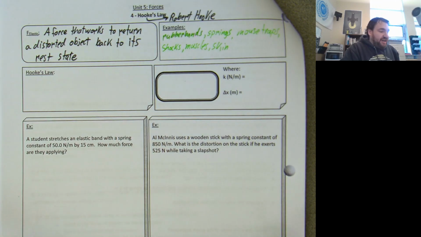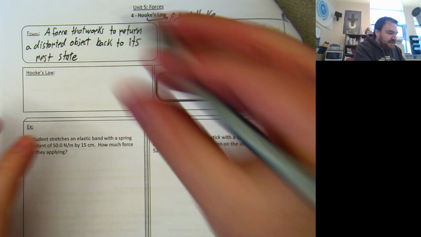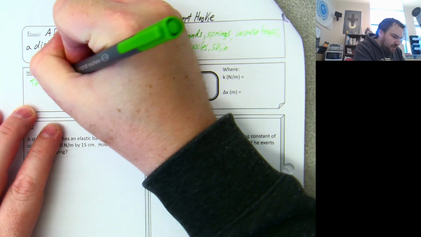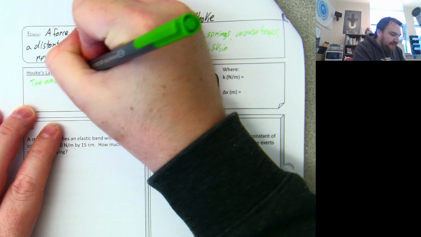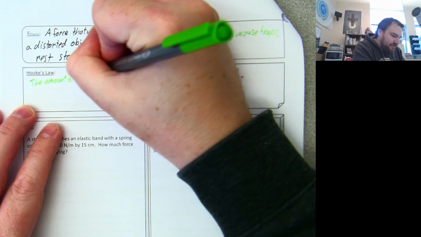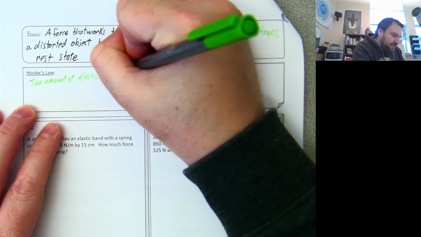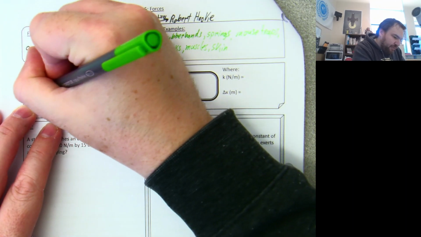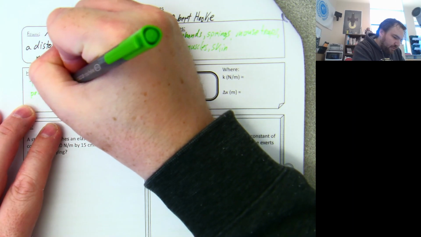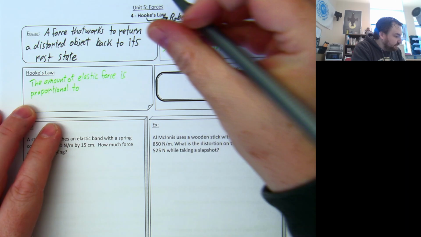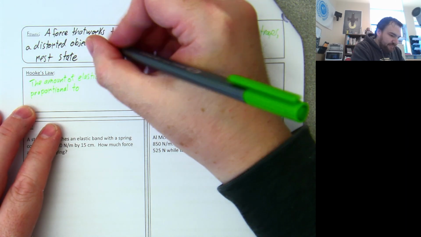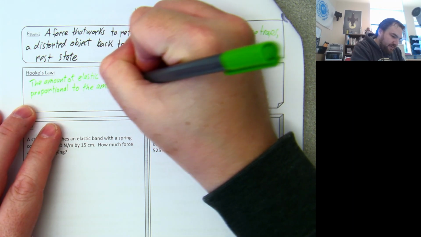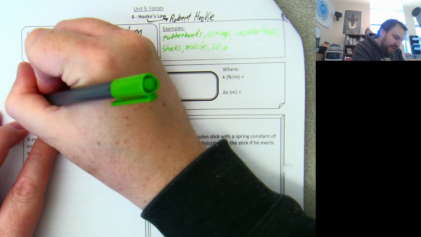So what Hooke discovered, while he was examining these things, is that his law states that the amount of elastic force is proportional to the amount of stretch.